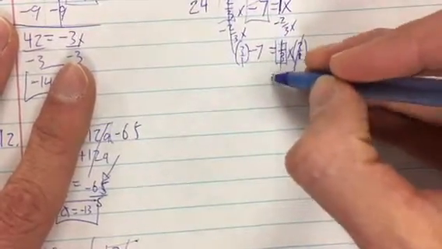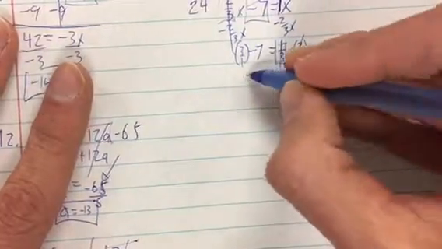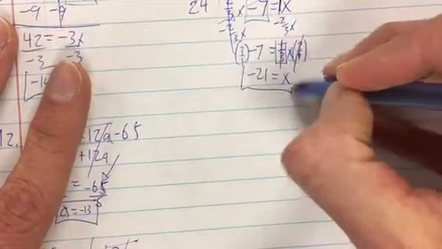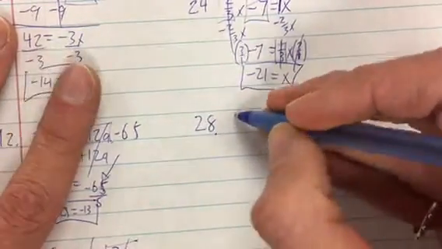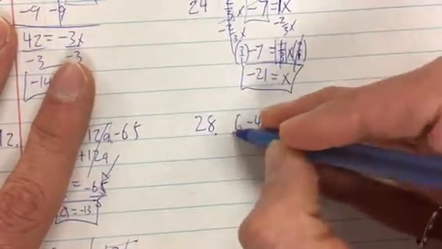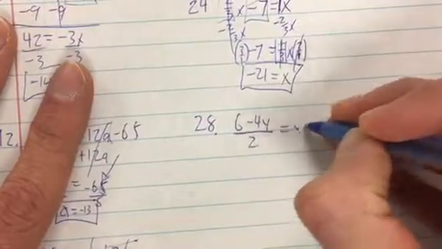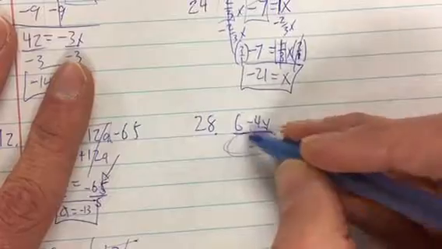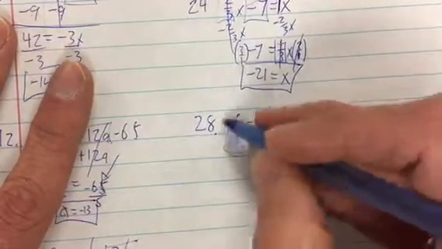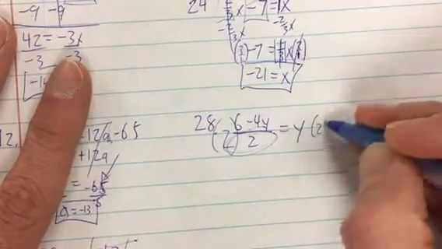You got the x left, and over here, 3 times negative 7 is just negative 21. Done with that. All right, 28. 6 minus 4y over 2 equals y. So first we want to get rid of this 2 down here, so the opposite of dividing by 2. See, dividing by 2 is just multiplying by 2. So we'll multiply both sides by 2.